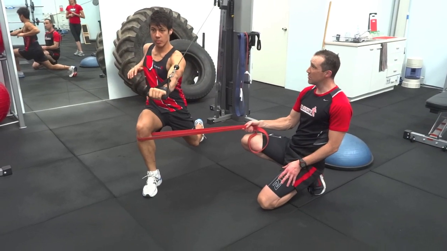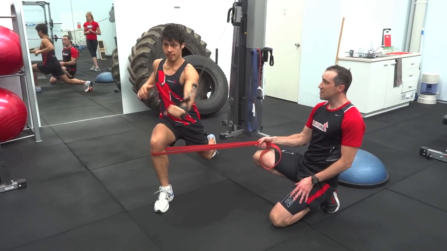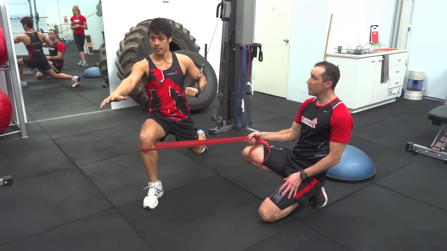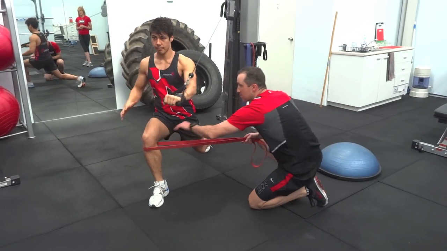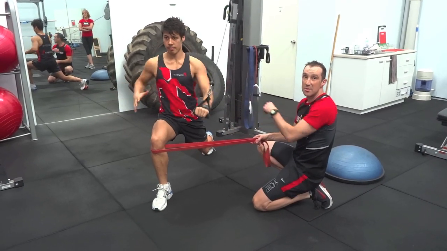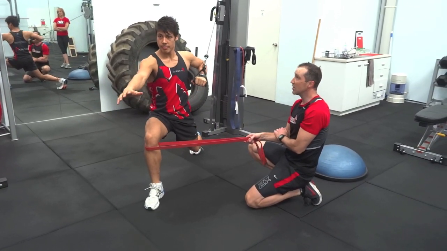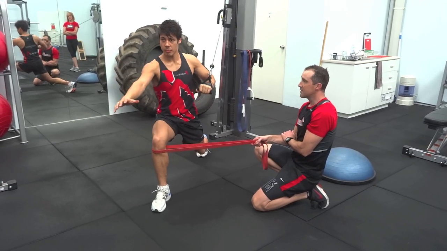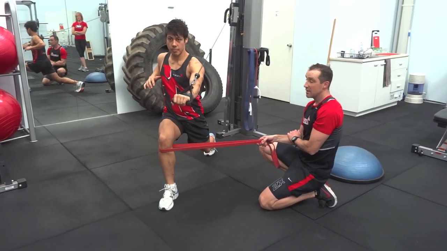Alright, so now we're really moving heavily into the movement that he needs to be strong for. This guy is on automatic pilot because this works harder than that. The brain can't do two things at once. Alright, so this is a really excellent exercise to help you get it right.